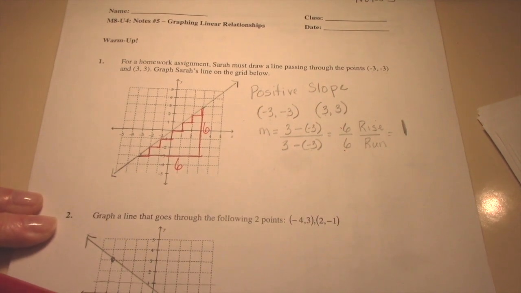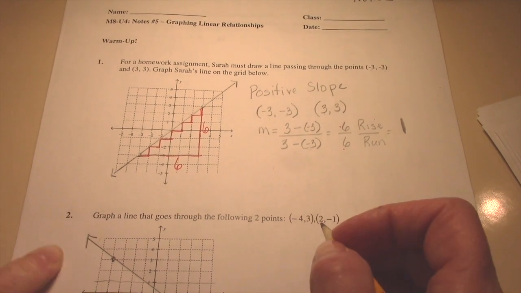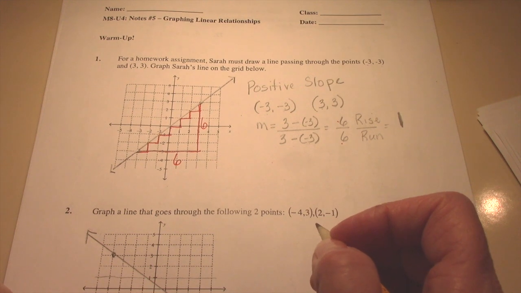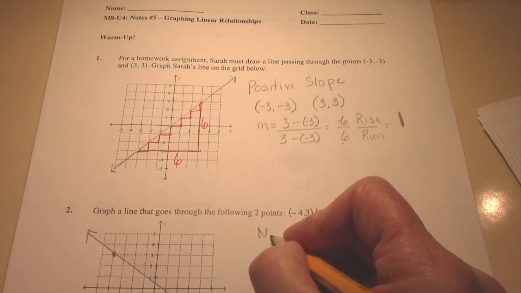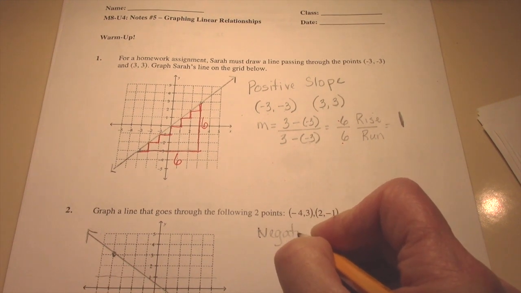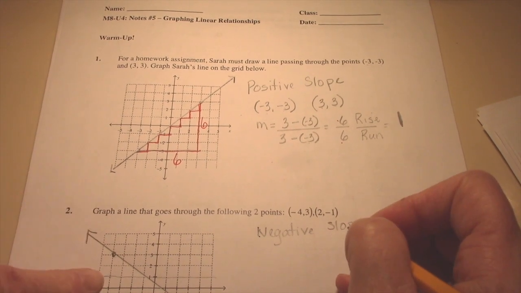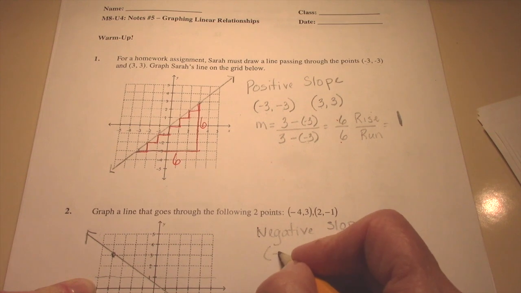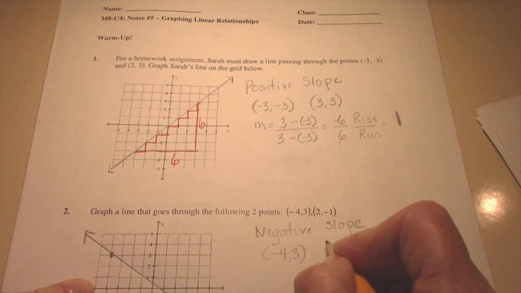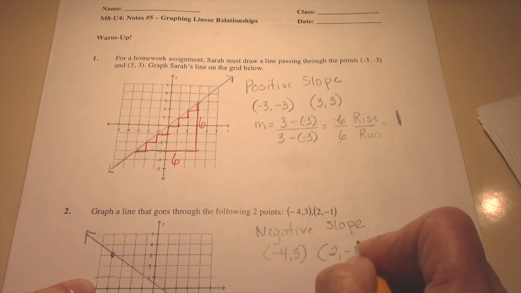Okay? Let's try it down here. Downhill line, so definitely going to be a negative slope. A definite negative slope. So what do we got? We have 2 points, (-4, 3) and (2, -1).